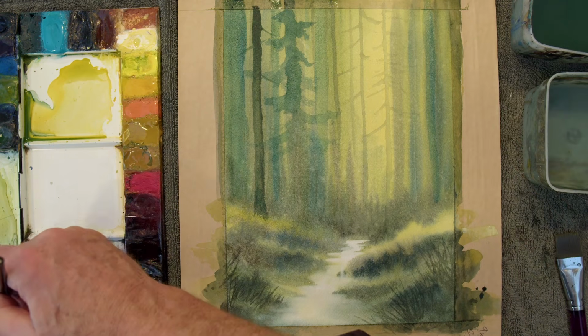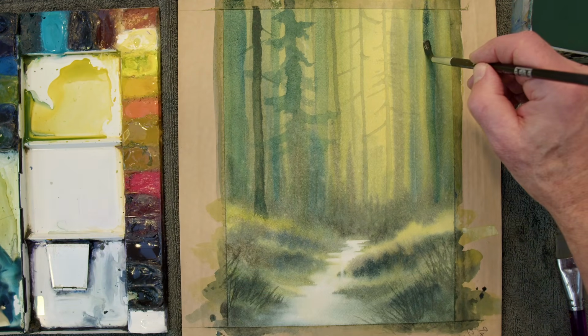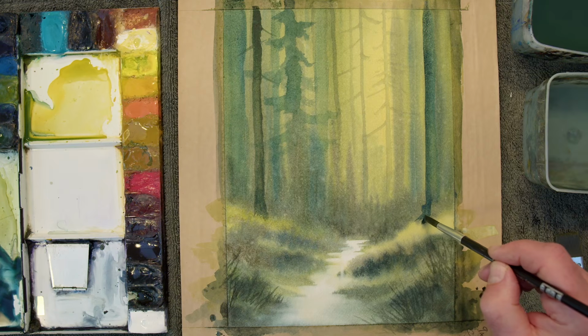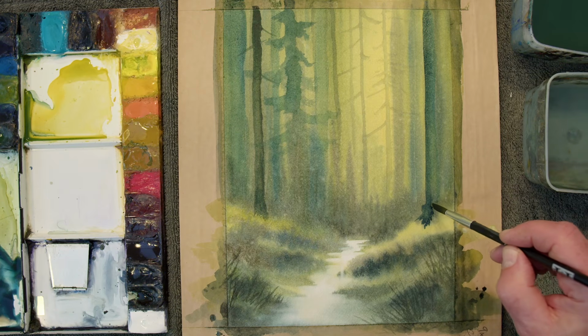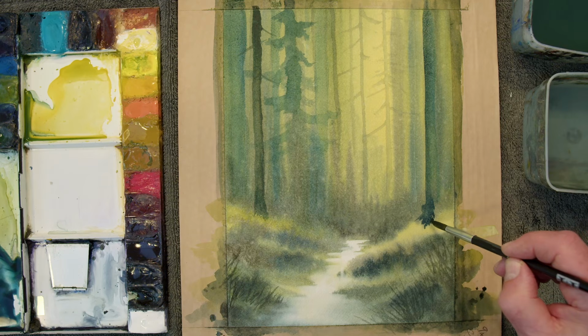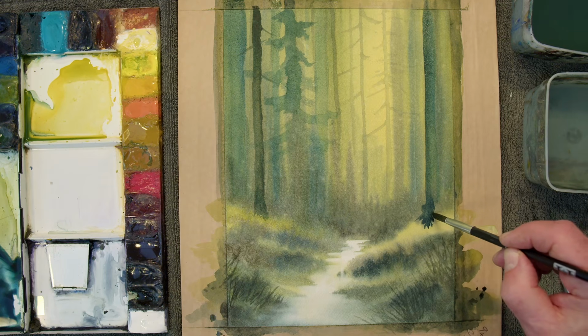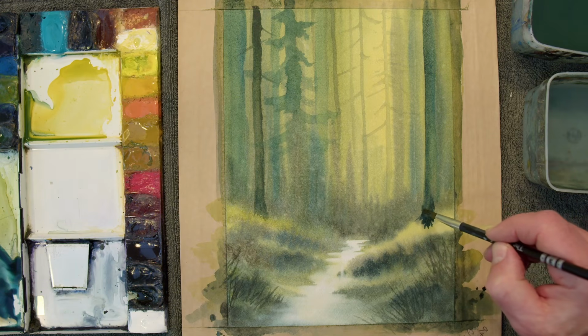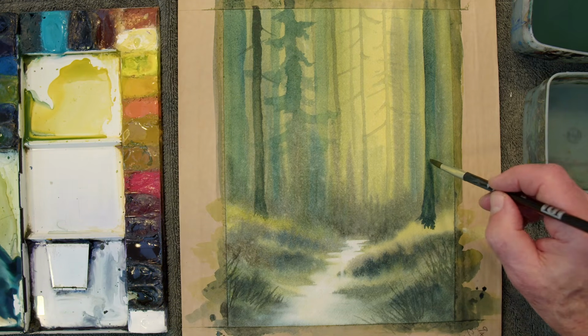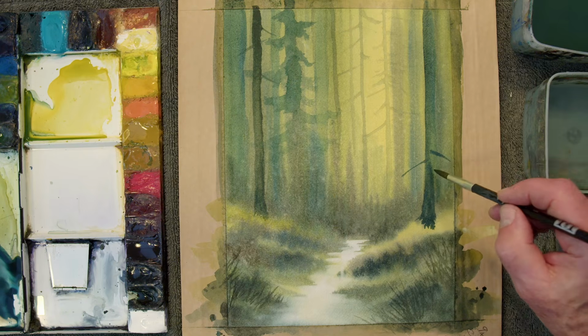A little more sepia, Prussian blue. I'm touching into some foliage down here, so I'm going to think about the shape that I'm leaving. I'm leaving a rounded area, another clump over this way, and then this big old trunk comes in somehow like this. I could throw a few branches off of it.